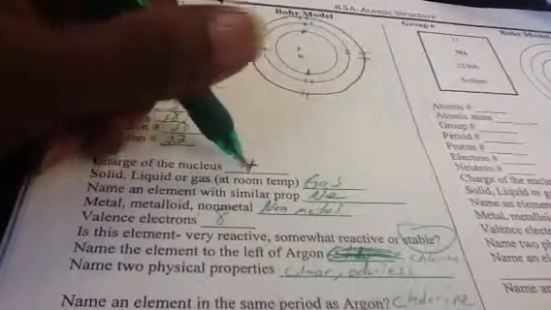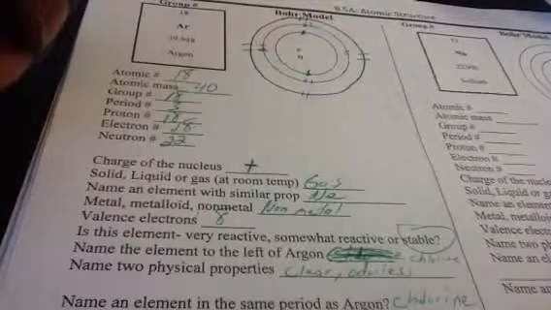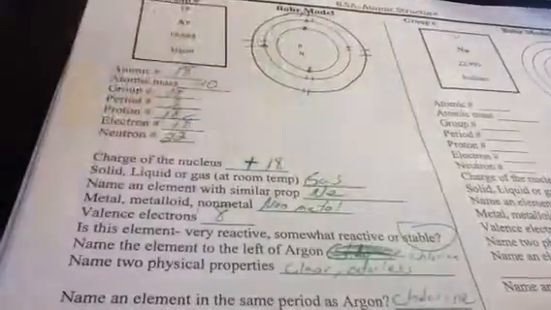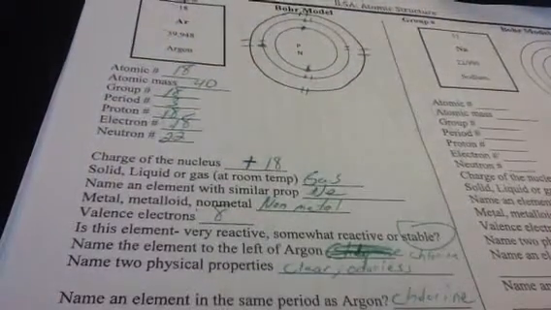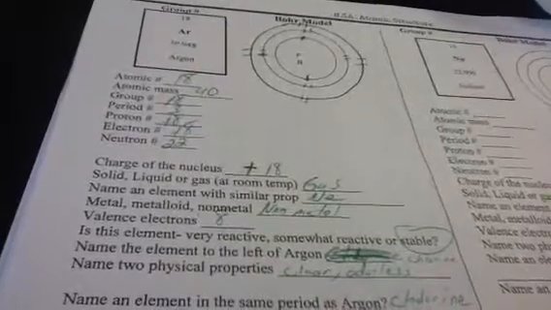What is the charge of the nucleus? The nucleus is always going to have a positive charge. Always going to have a positive charge. In this case, it is a positive 18, since there are 18 protons. Solid, liquid, or gas? Well, all your noble gases, of course, are gases. So it's going to be a gas.